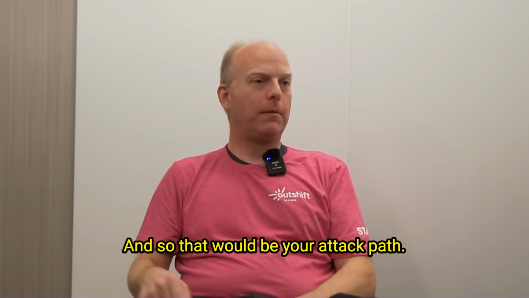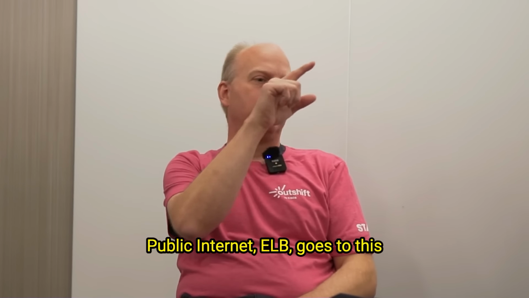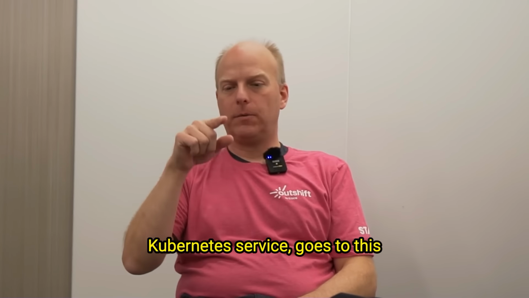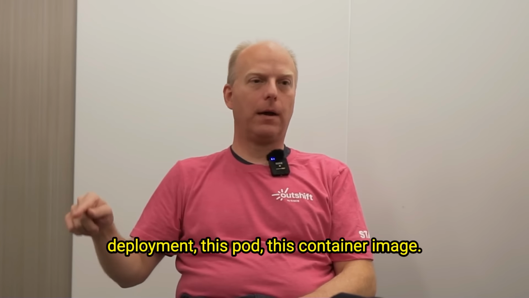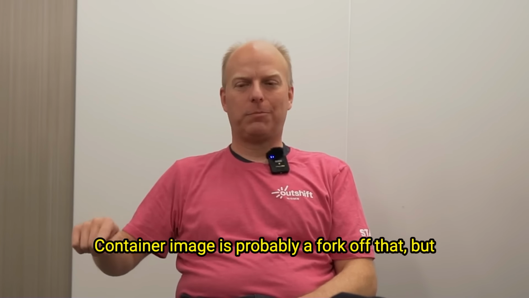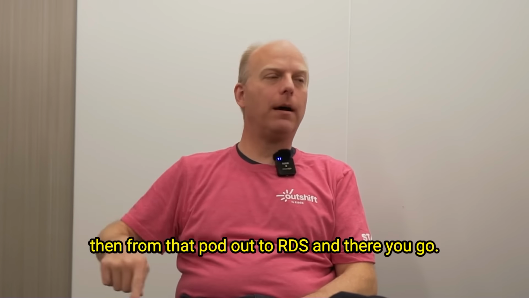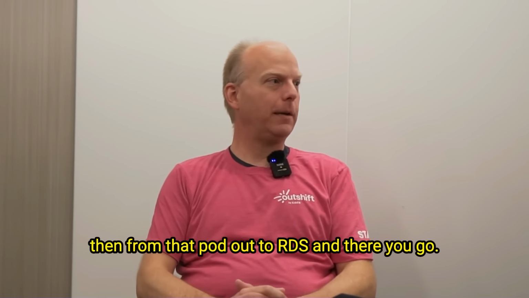And so that would be your attack path. It would be public internet, ELB, goes to this Kubernetes service, goes to this deployment, this pod, this container image. The container image is probably a fork off that, but then from that pod out to RDS, and there you go. Wow.